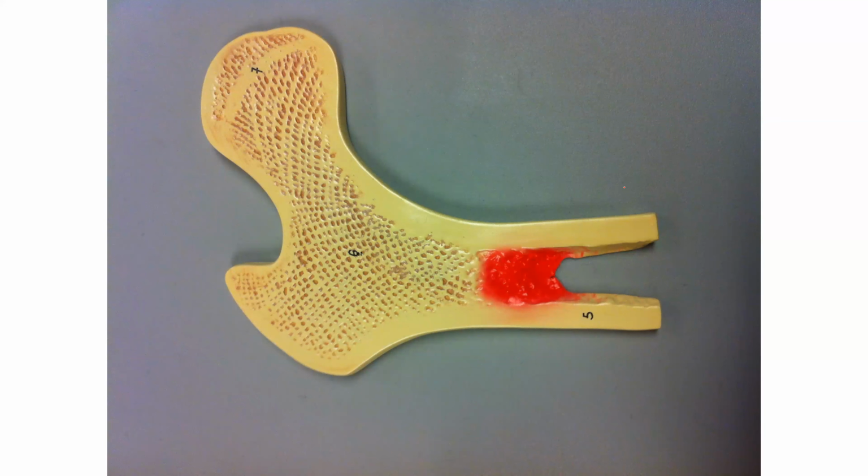So over here, that's our epiphysis. And this is our spongy bone with all these cavities. And inside these cavities, we would find the red bone marrow. And this is where the red blood cells are formed. We call this process hematopoiesis.